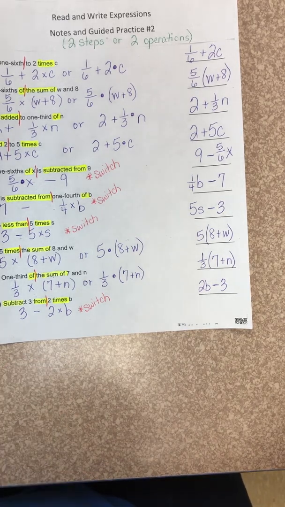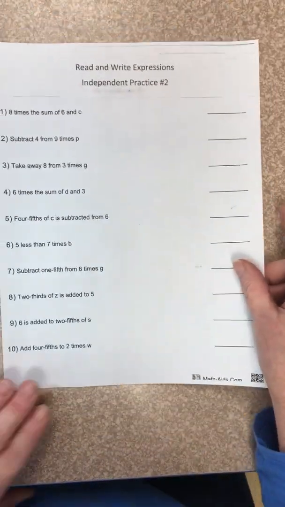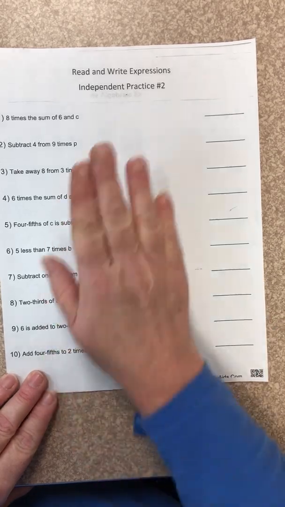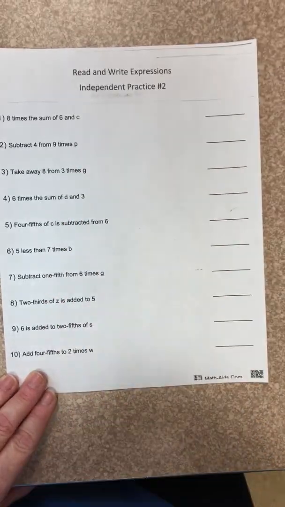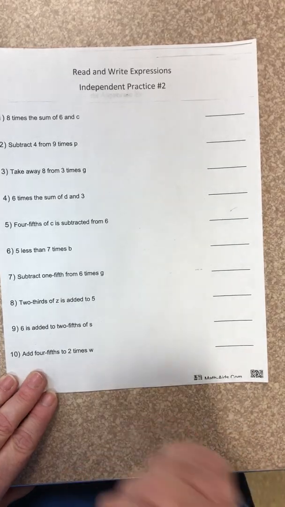I hope you followed along and wrote these out as I showed you these and explained them. Now I'd like for you to do some independent practice. You are to do these 10 problems. I highly recommend that you put them on paper first and then upload your answers into Edulastic.